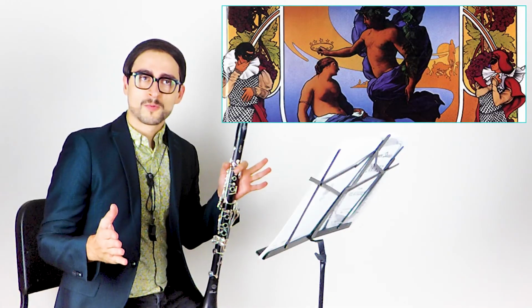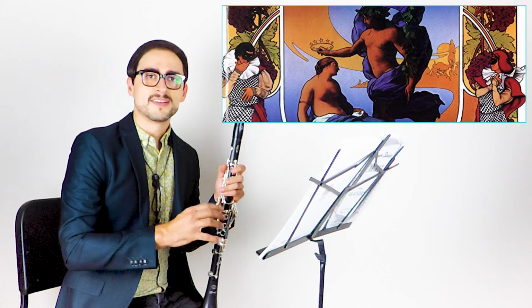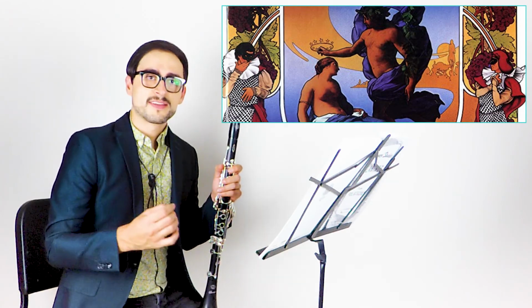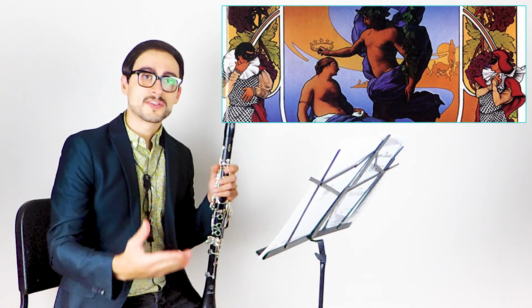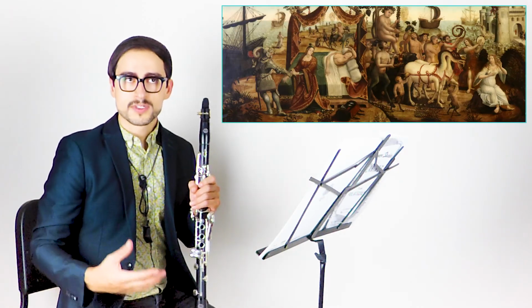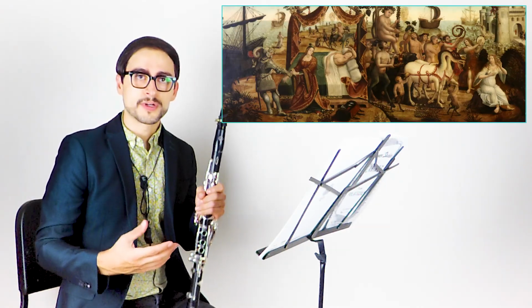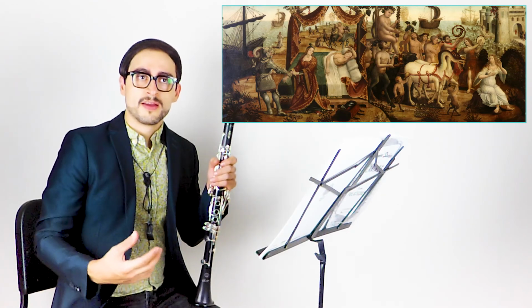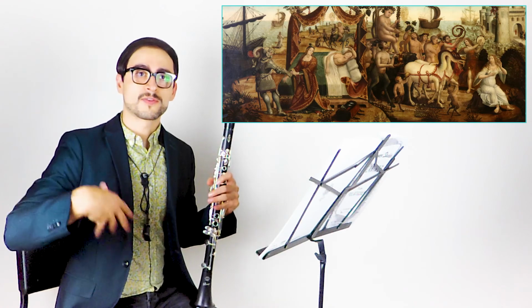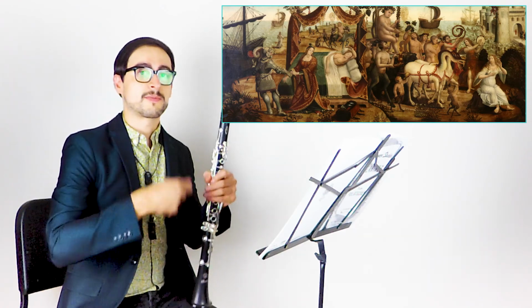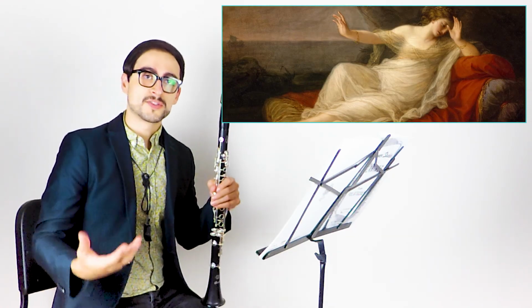Now, a little bit of background on the work. This opera is about Ariadne, and the myth tells about how Prince Theseus of Athens set out for Crete to kill the Minotaur, a half horse, half bull, half man creature who was concealed in a labyrinth. Princess Ariadne of Crete falls in love with Theseus and gives him a ball of thread that enables him to find his way out of the labyrinth. That way he can kill the Minotaur.